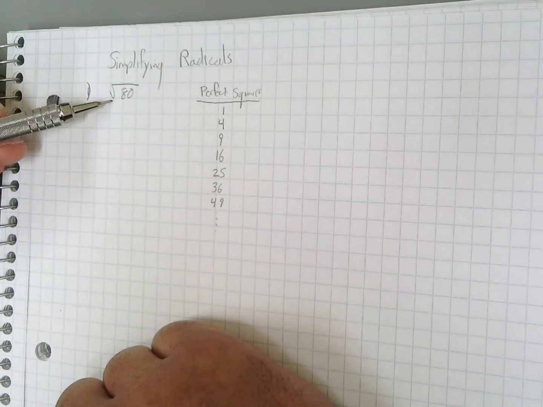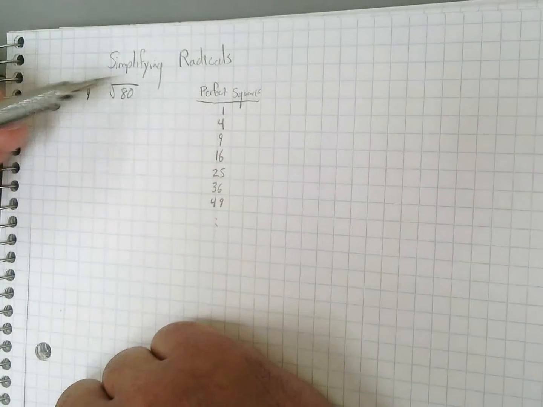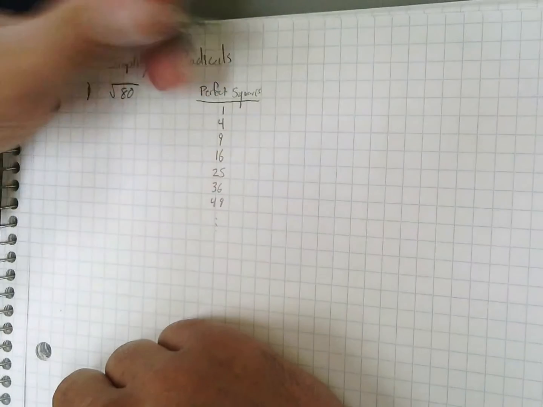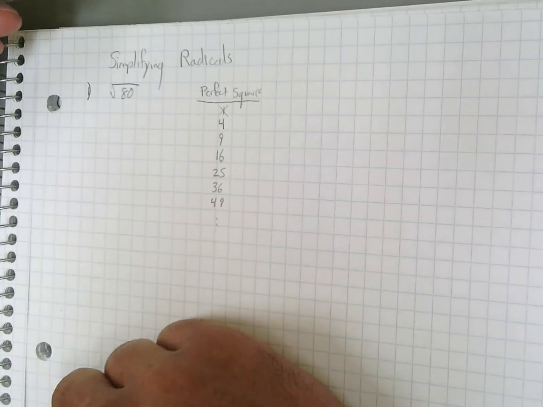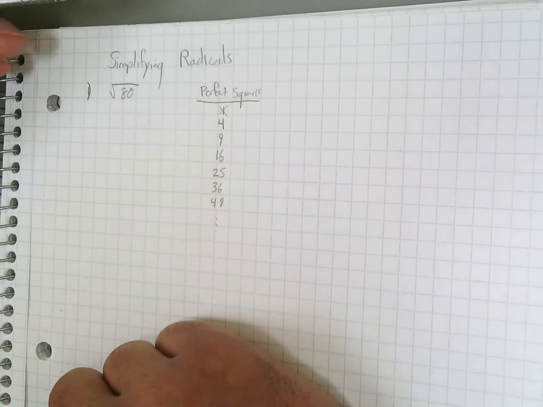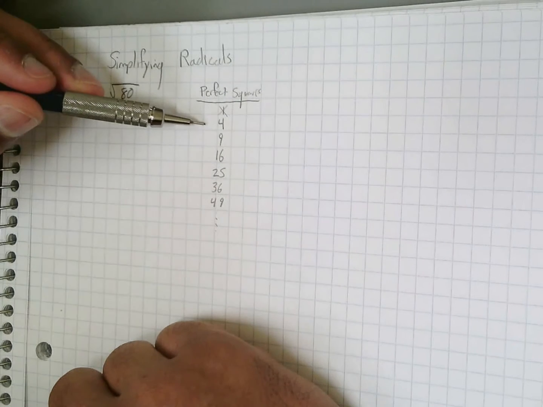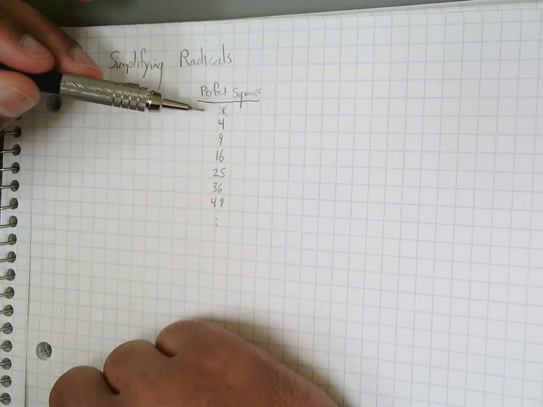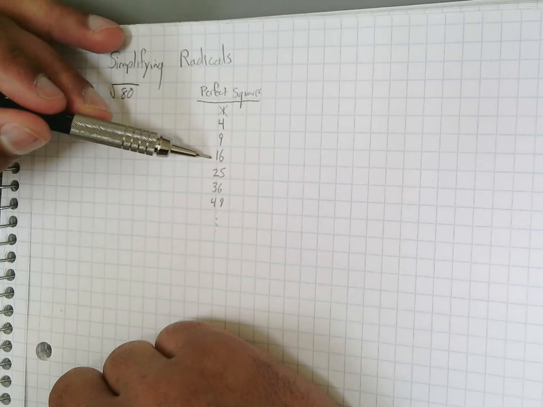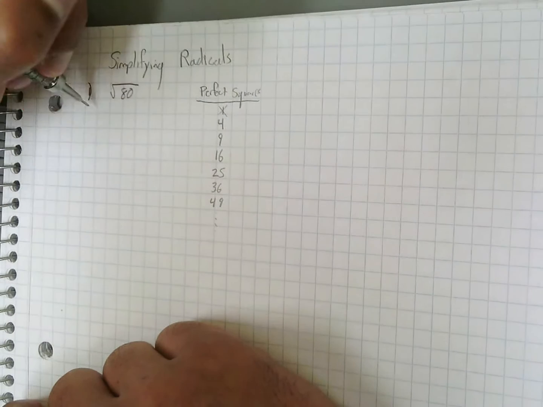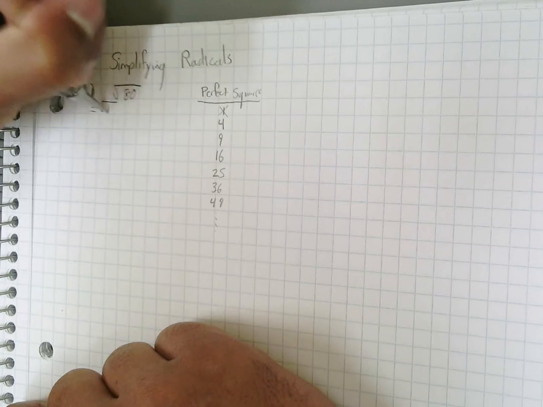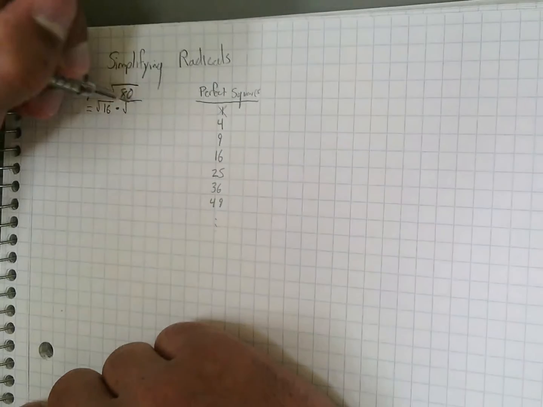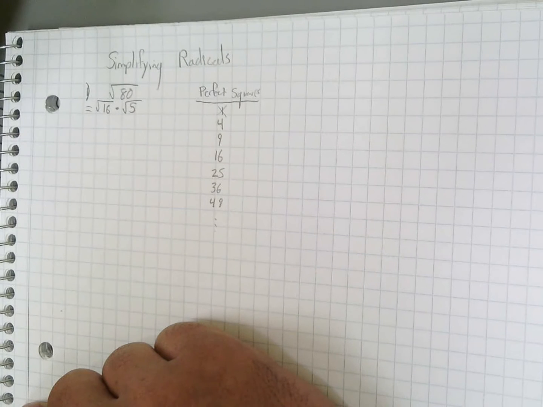So I want to ask, does 80 have any perfect square factors other than 1? Because of course every number is divisible by 1. So let's think of numbers other than 1. And I see, yeah, 80 is divisible by 4, but we want to pick the largest perfect square factor. And 80 is also divisible by 16. So what I'm going to do is write this as the square root of 16 times the square root of 5. 16 times 5 is 80.